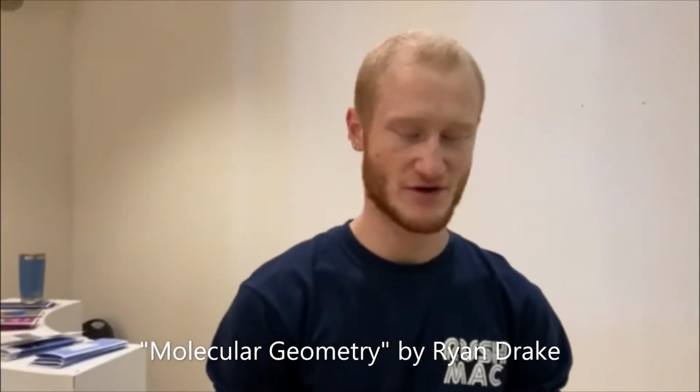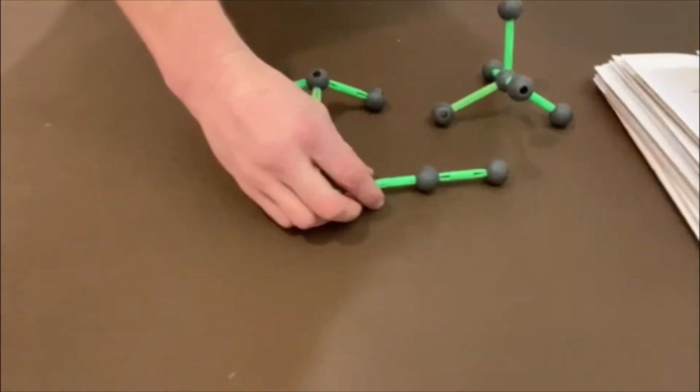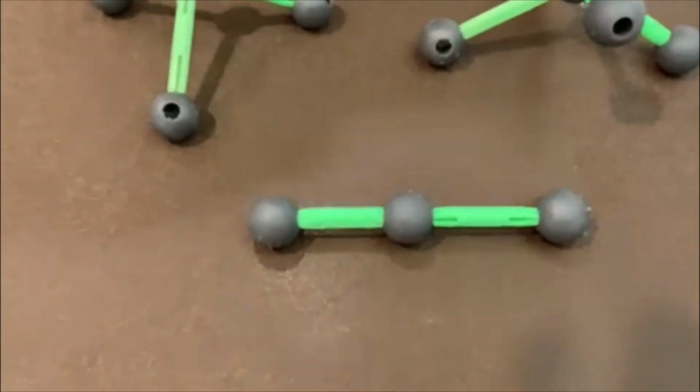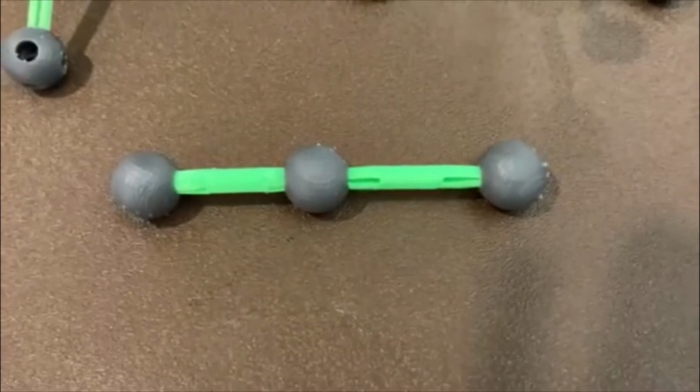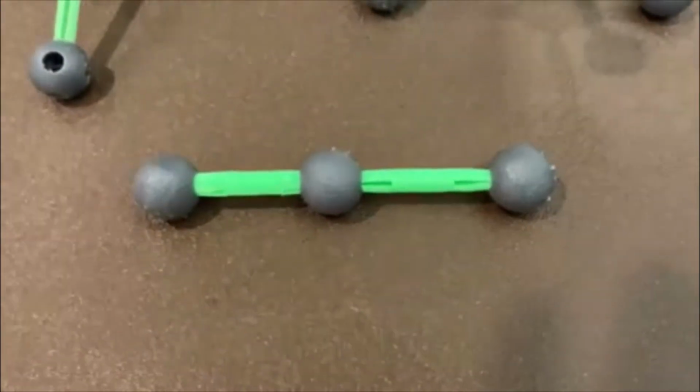So what I did my first project on is molecular geometry and basically the history of it. Molecular geometry is a way to describe how atoms bond to each other using geometrical shapes in 3 dimensions. As you can see here, first I have this one, a straight line, it's linear, and this happens when you have the atom in the center bonded to 2 other atoms 180 degrees apart.